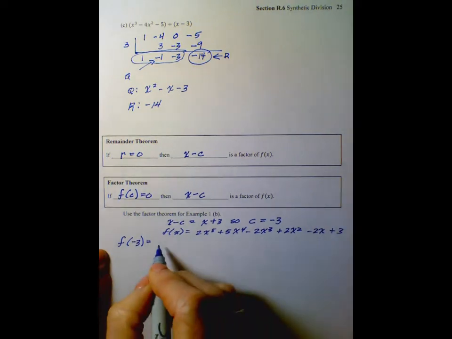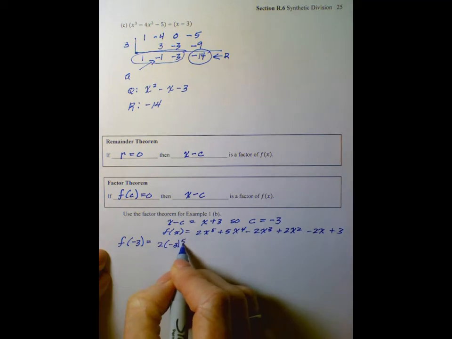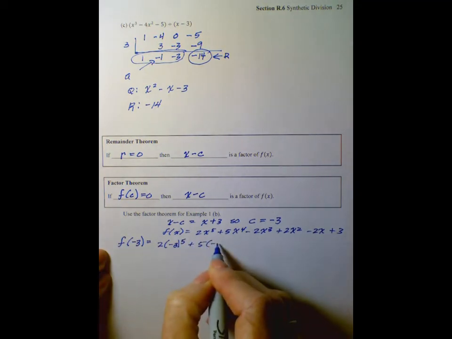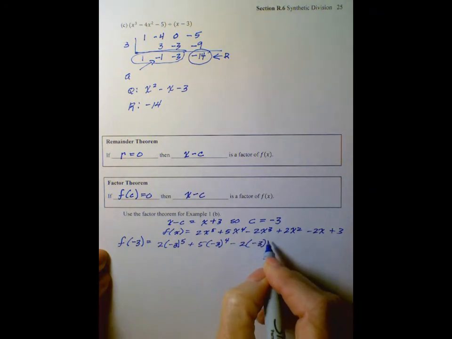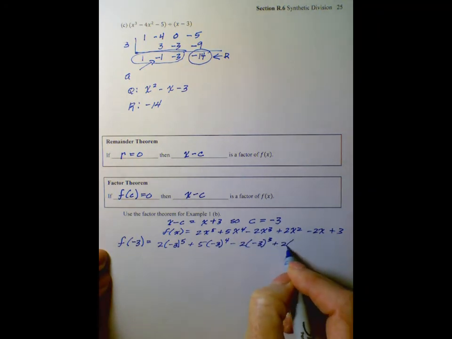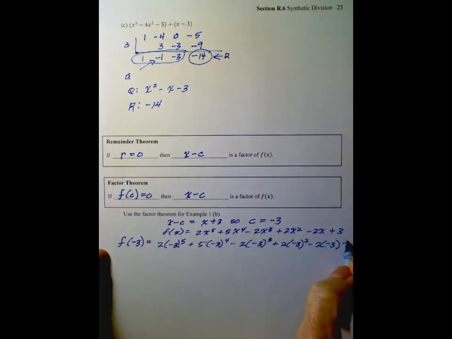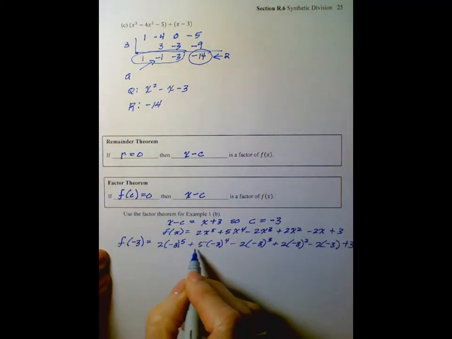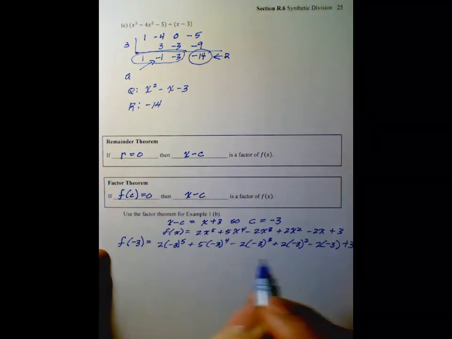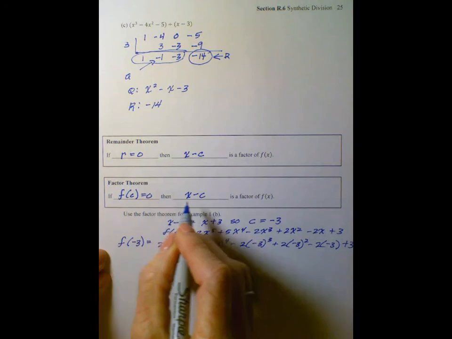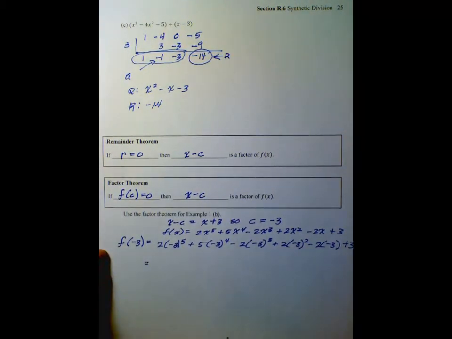So let's plug in negative 3. So we have 2 times negative 3 to the 5th power plus 5 times negative 3 to the 4th power minus 2 times negative 3 to the 3rd power plus 2 times negative 3 squared minus 2 times negative 3 plus 3. If we simplify all of this, we should get 0 because we already know that the remainder was 0 in that problem.